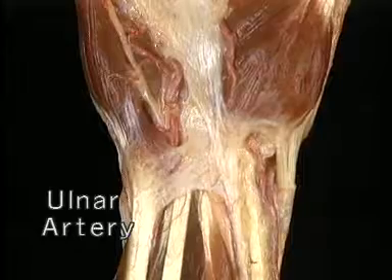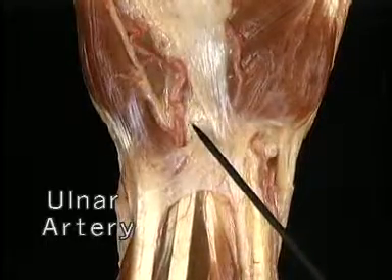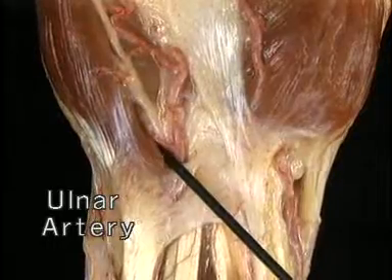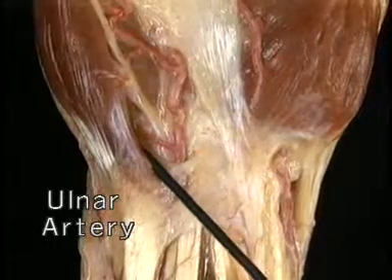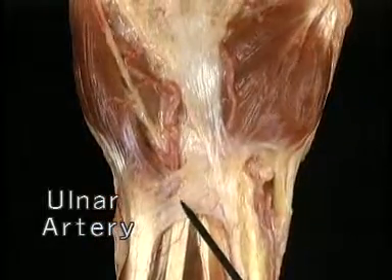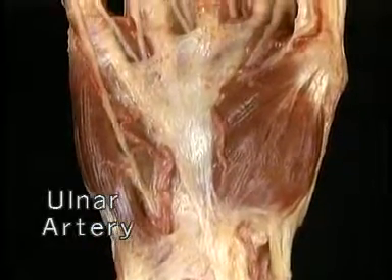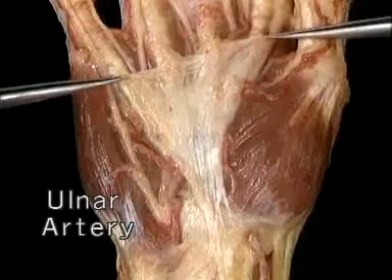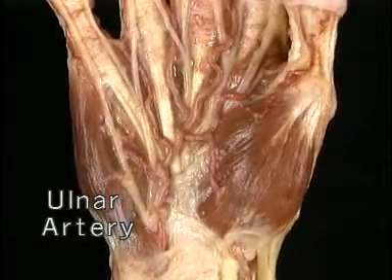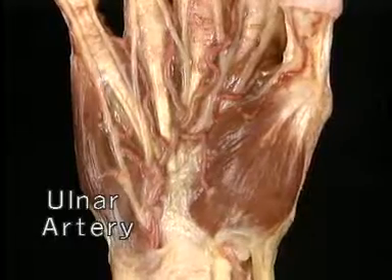Emerging from its fibrous tunnel, the ulnar artery divides into a large superficial branch and a smaller deep branch. The deep branch dives between the hypothenar muscles. The superficial branch runs behind the palmar aponeurosis, which we'll remove, and runs across the palm in front of the flexor tendons.